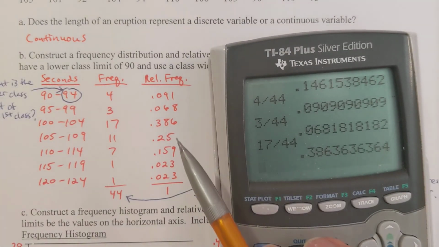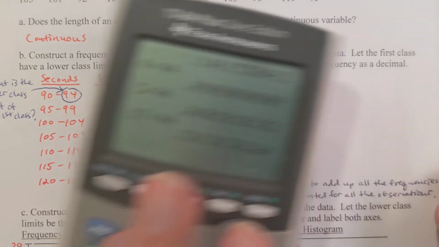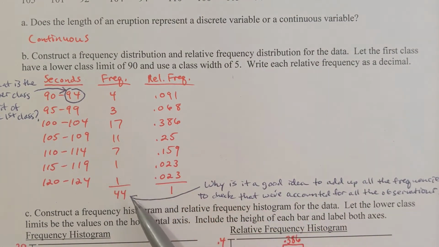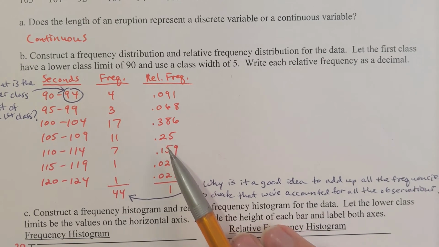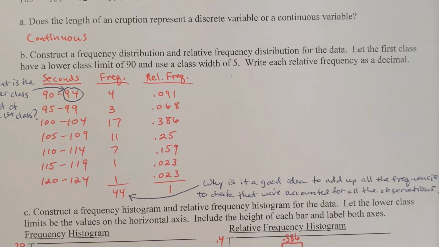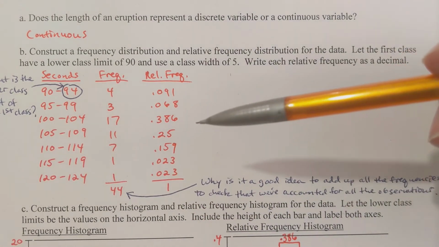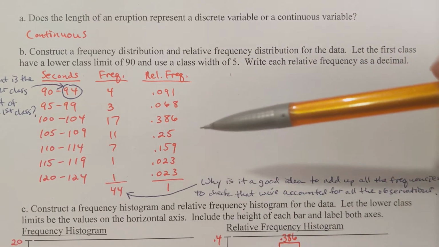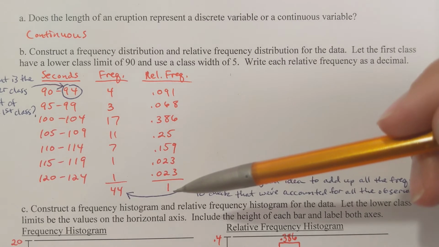0.386. Okay, so it turns out that I'm going to have to round all but one of these here. So 11 over 44 is 1/4. 1/4 is the same as 0.25. And if I add up the numbers that are in the relative frequency column, I get exactly 1.